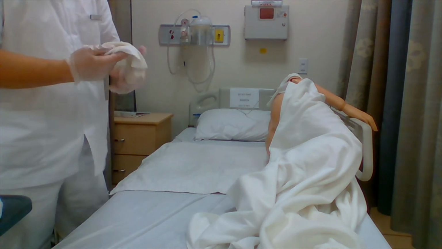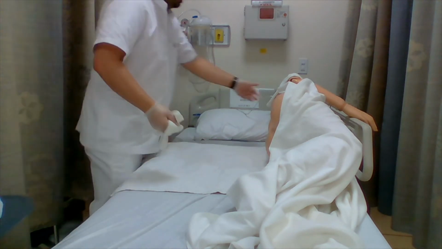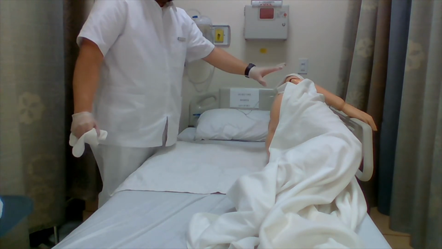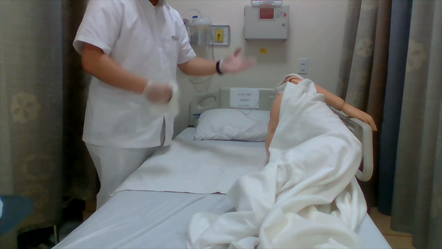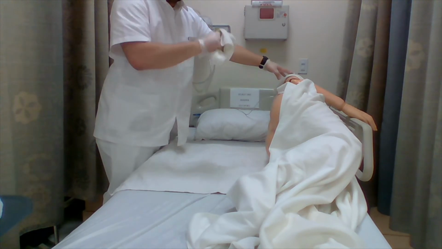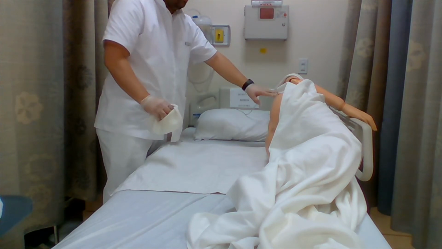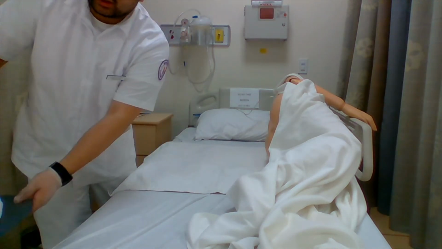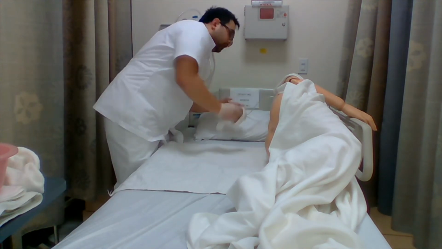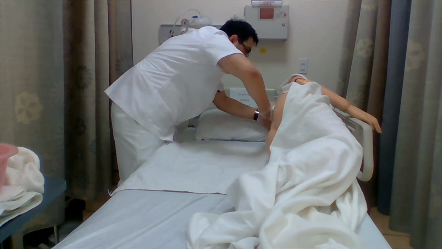So we're just going to wash the patient's back in a circular motion. Once again, changing water if necessary, if the water has gone lukewarm, every time you're moving between body parts. So from the arms to the chest, from the chest to the abdomen, abdomen to the legs, legs over to the back, you would change the water whenever you're changing body parts. So in this case, I've done so. So we're just going to wash the back in a circular motion.